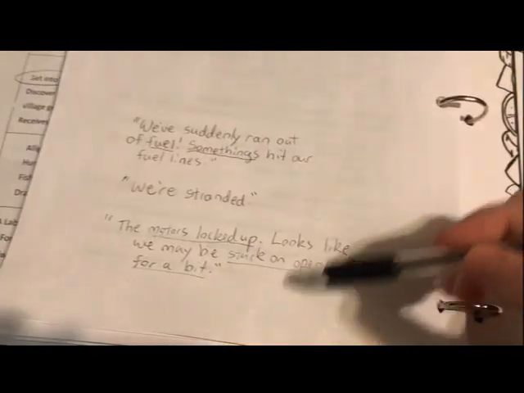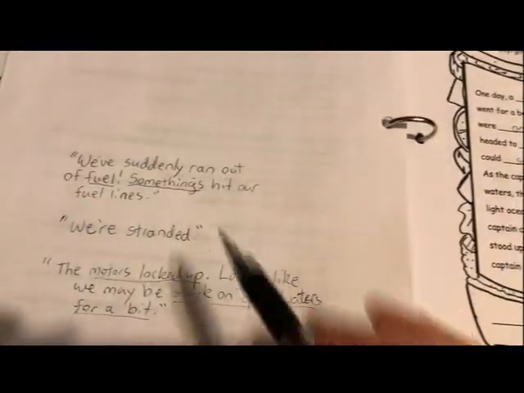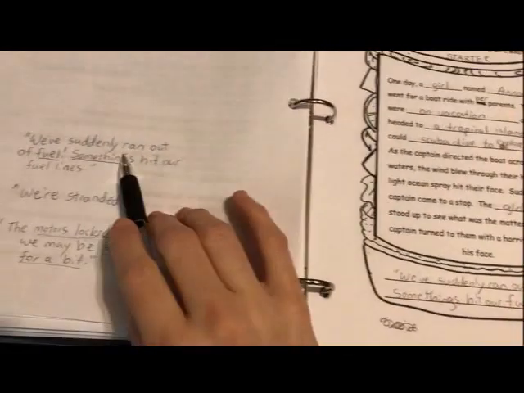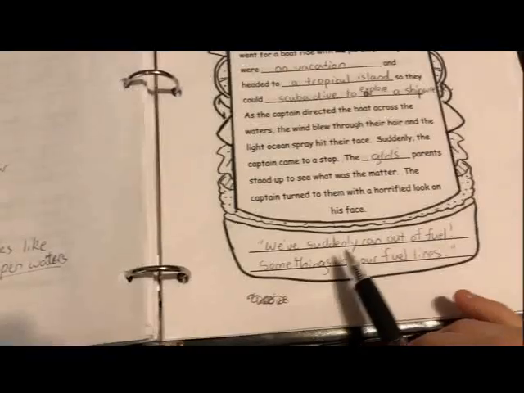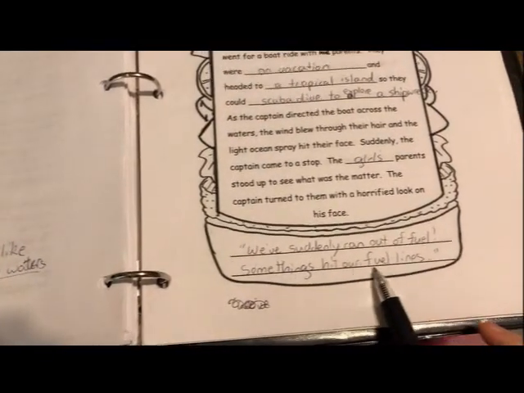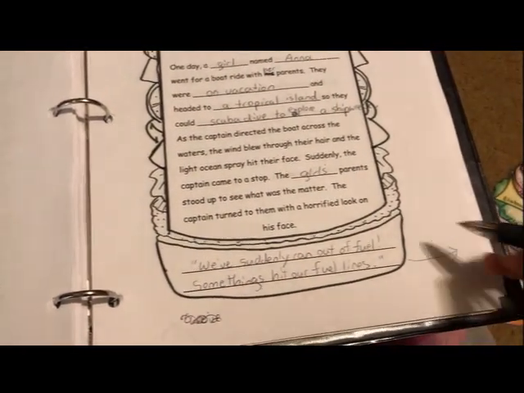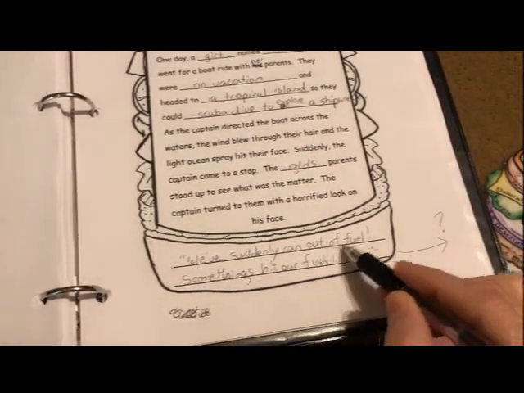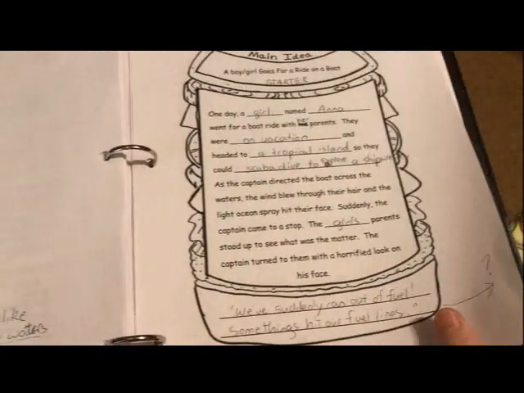So I'm going to pick one of these and I'm going to write it in here, and I like this one because I like to build suspicion, so I'm going to write that over here. Alright, so I've picked this one, and you don't have to pick one of these. You can make up your own or make up something similar. This is our practice one. So we've suddenly ran out of fuel. Something's hit our fuel lines. So that makes you want to read the next paragraph to see what is it that hit the fuel lines, right? Why are they suddenly out of fuel because of this? What's going on? So that's the one that builds suspicion.